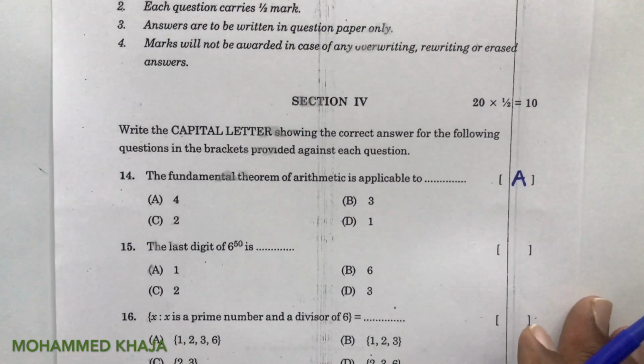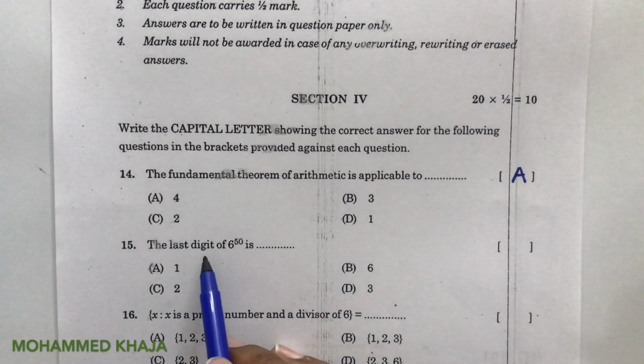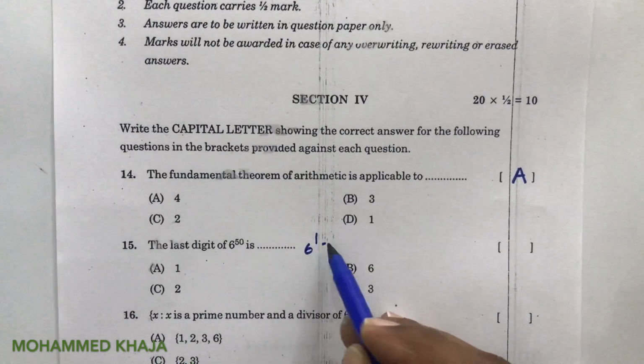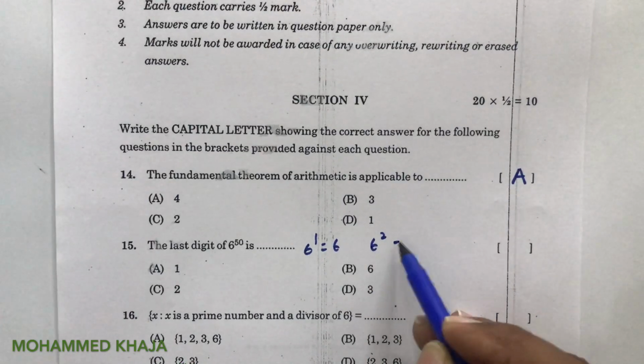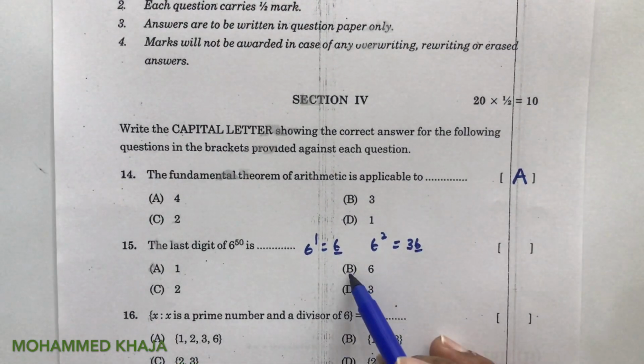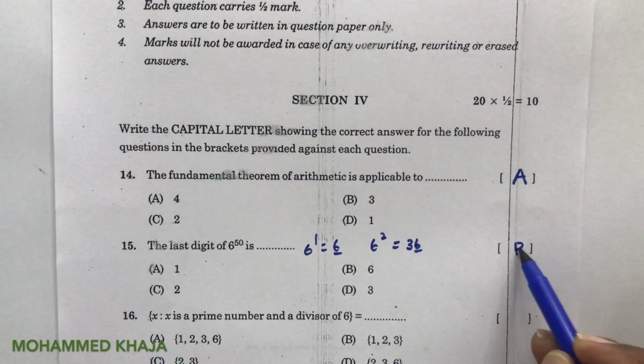Next one. Last digit of 6 power 50. 6 power any number if you take, like 6 power 1 is 6, 6 power 2 is 36. So last digit it will be always 6. So the correct option is B.